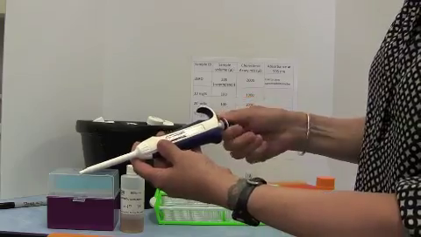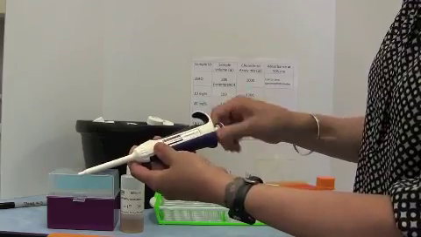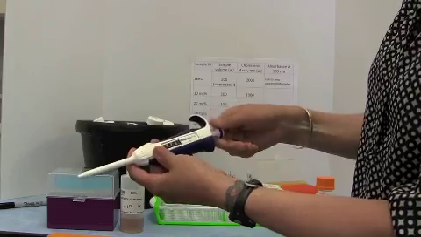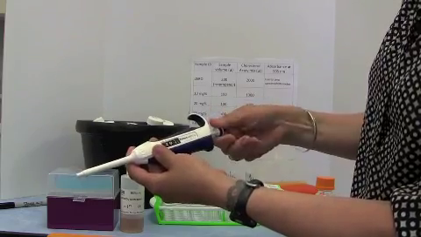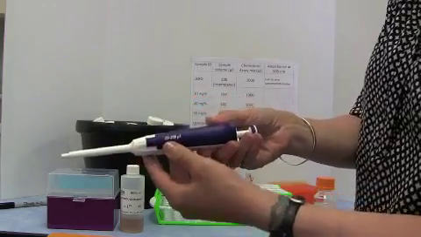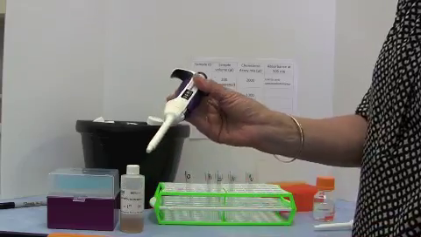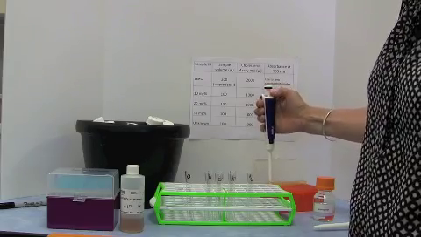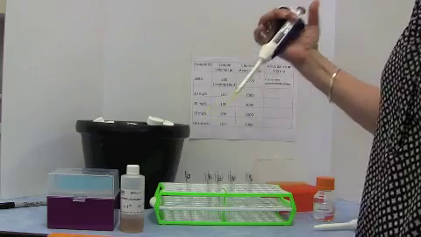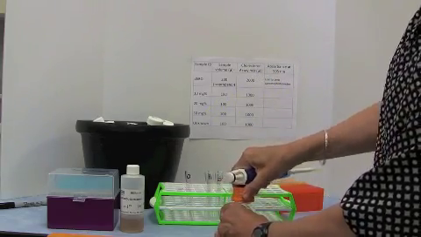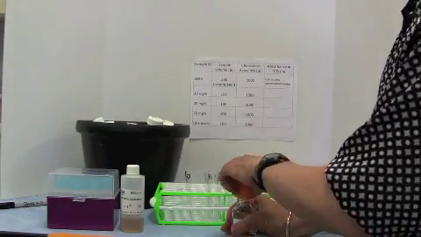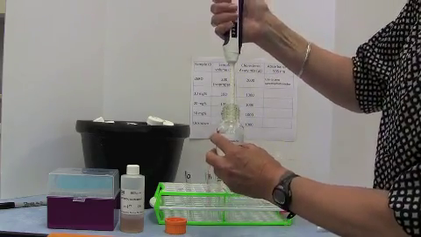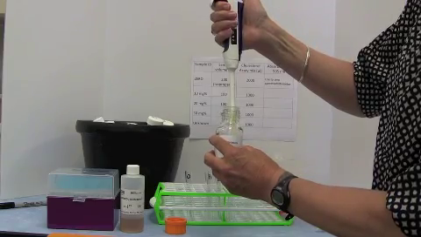So we set our 20 to 200 microliter pipette to 200 microliters. There we go. Remember, this is the 20 to 200, and this one uses a yellow tip. So we push a yellow tip onto this pipette. We then get our isopropanol, and we pipette 200 microliters of isopropanol into the tip.